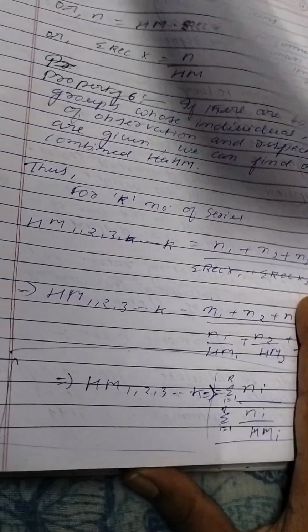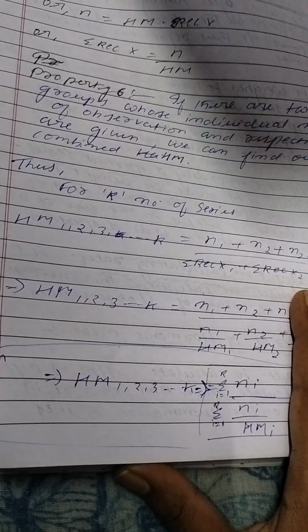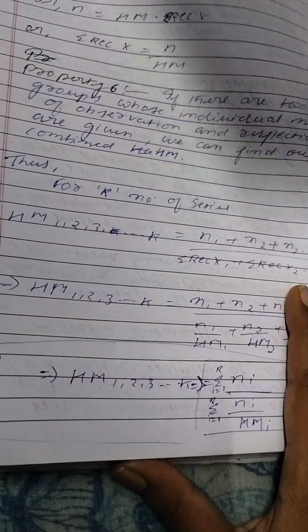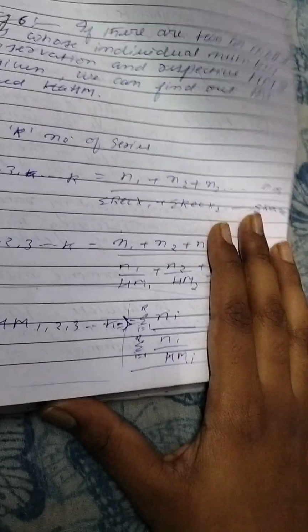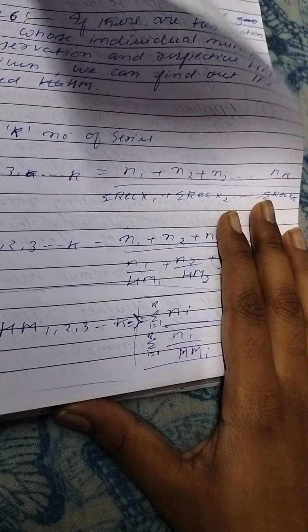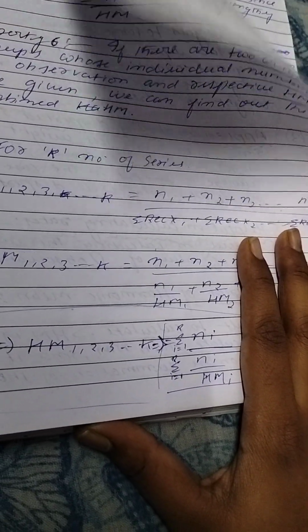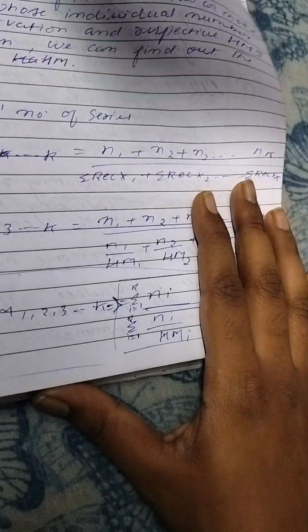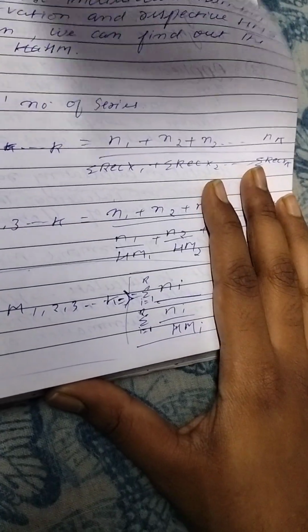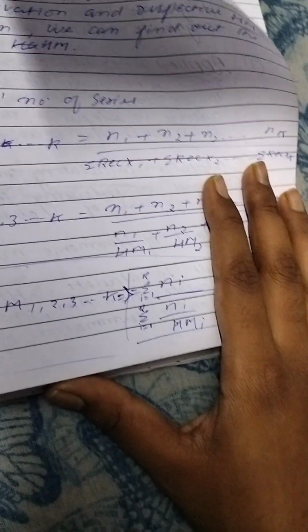So here the HMs are HM1, HM2, HM3, up to k number of HMs. Then the total number of observations is n1 plus n2 plus n3 up to nk.